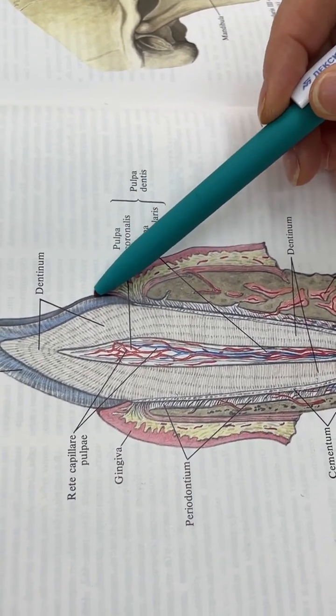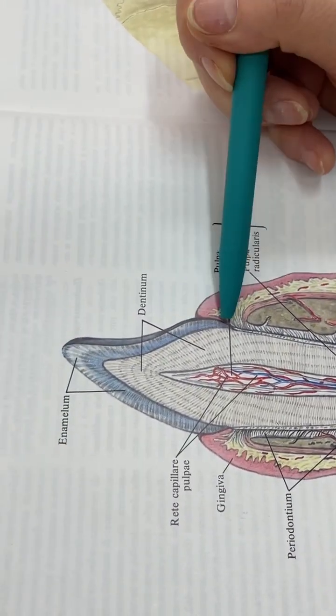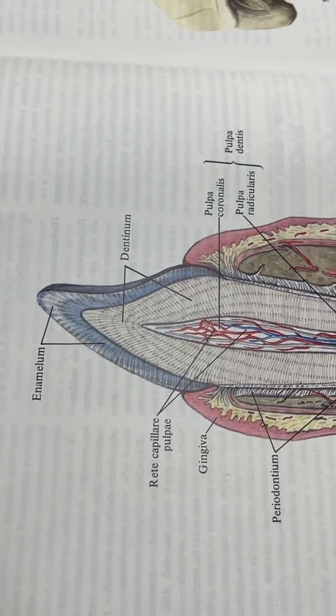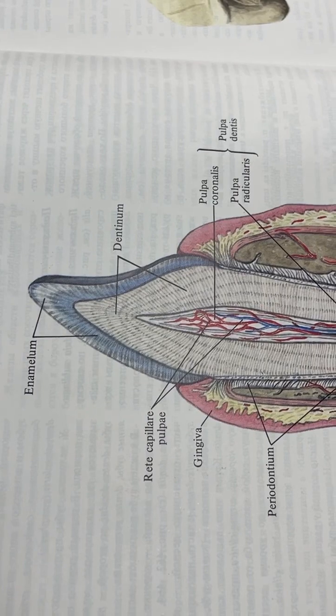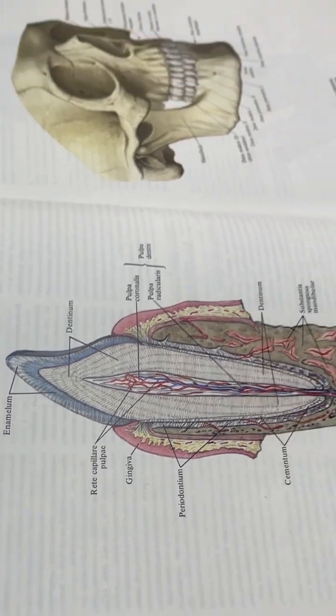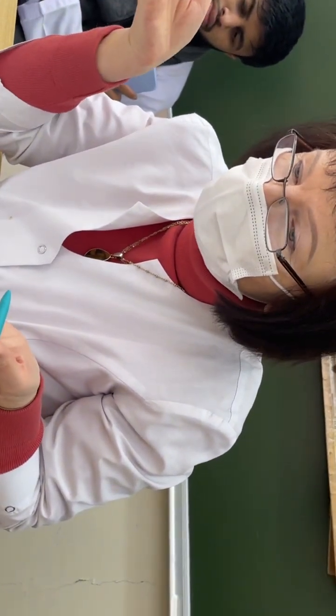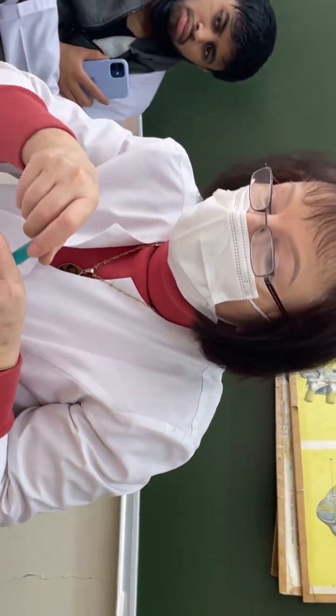Otherwise, if you have damage here, microorganisms can get in. So inflammation of this tissue in a bad scenario can cause us to lose the tooth.